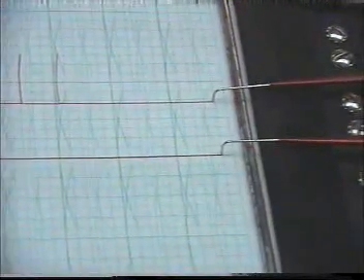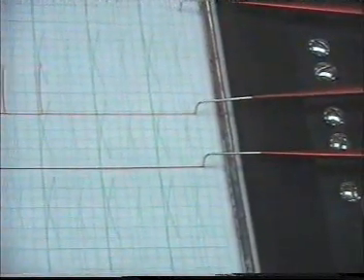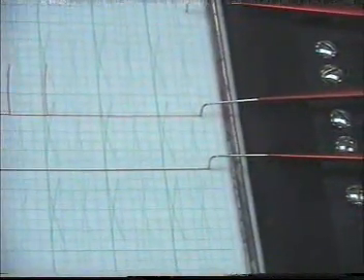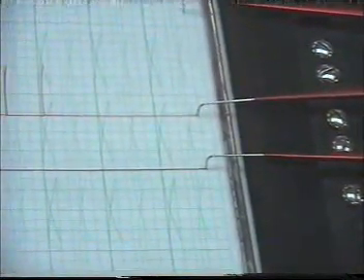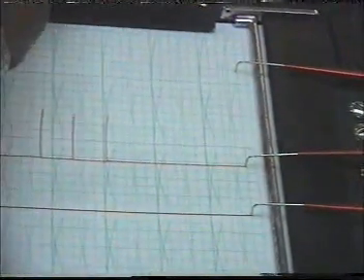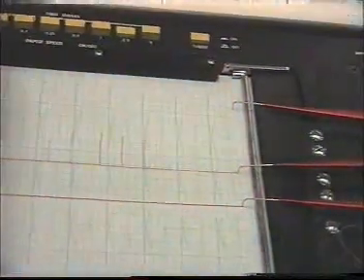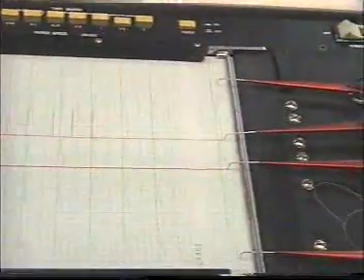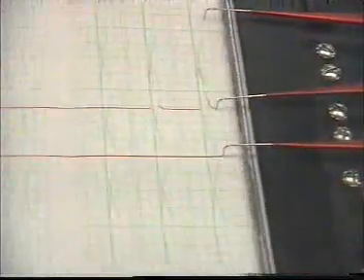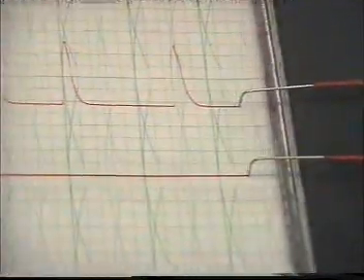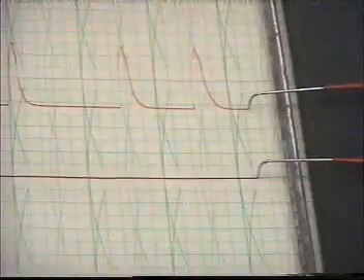We start with a demonstration of simple muscle contraction. We are going to stimulate our preparation and see the recording of a simple muscle contraction. We adjust the speed to 2.5, then we start the movement and we stimulate. This gives a simple muscle contraction.